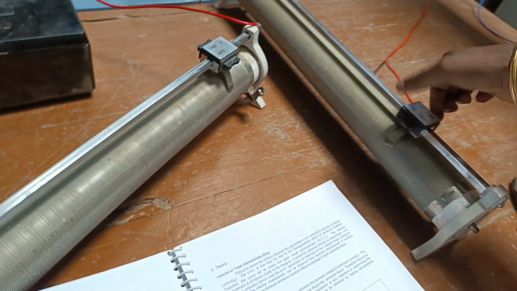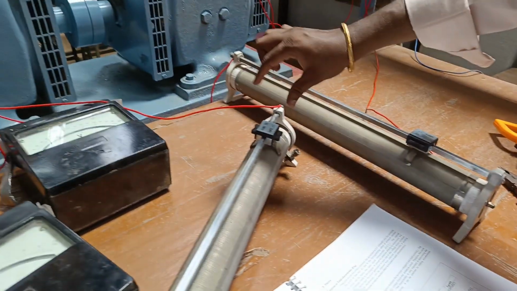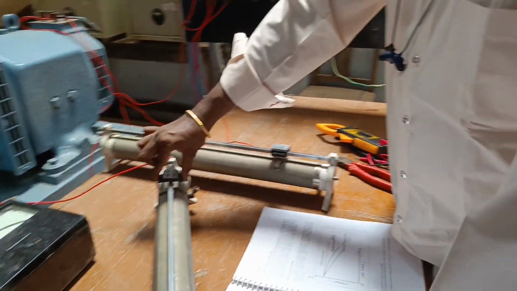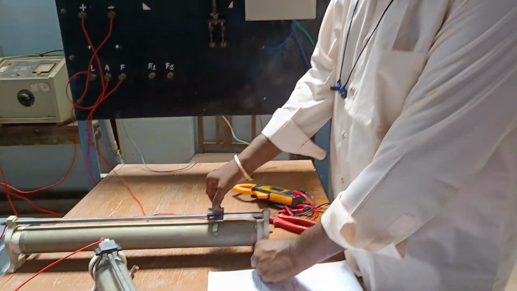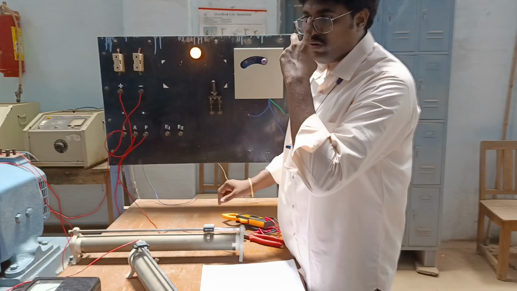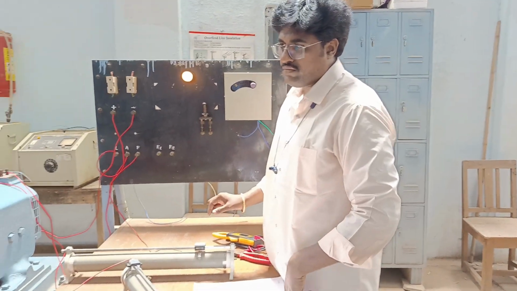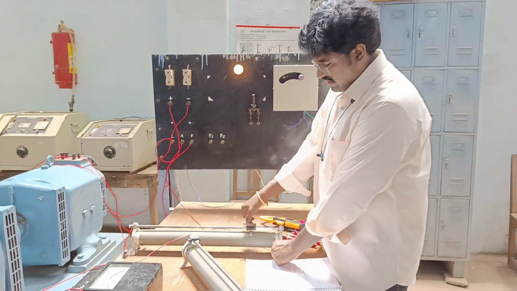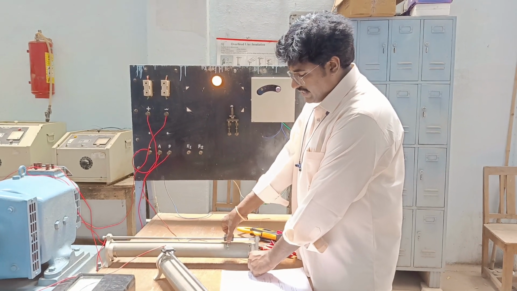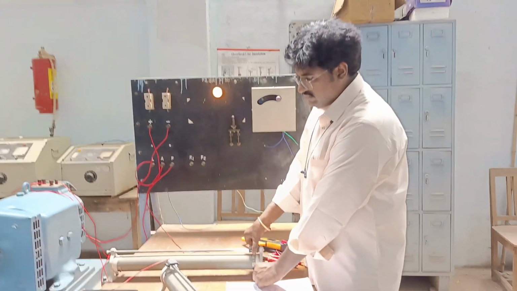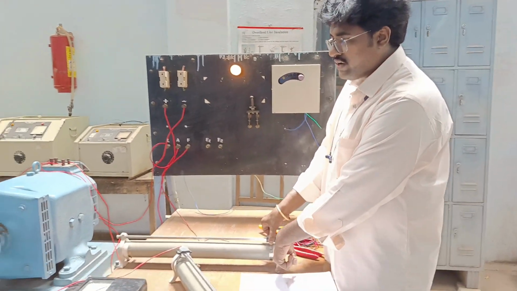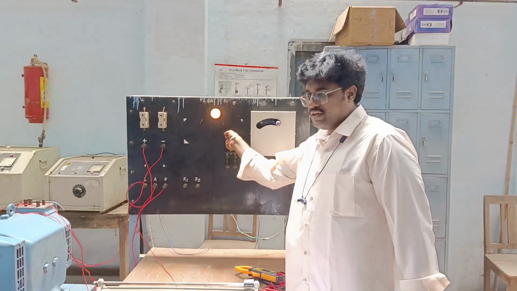Like this we need to perform the experiment. Now I want to turn off the machine. Actually, before that I need to turn off the load. Then slowly I will increase the resistance of the generator. The speed is getting reduced, and I will open the DPST switch.